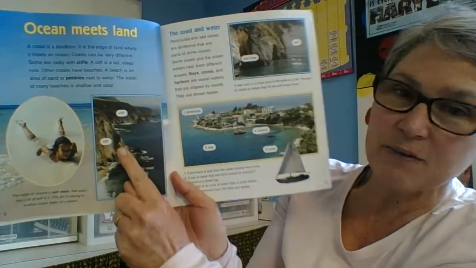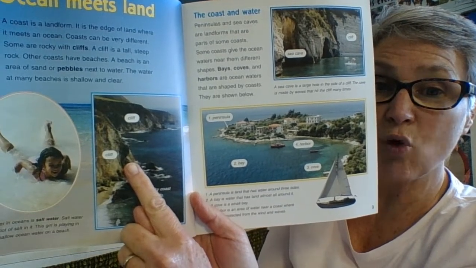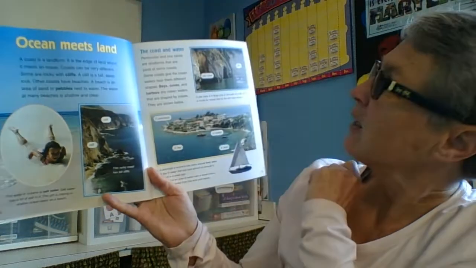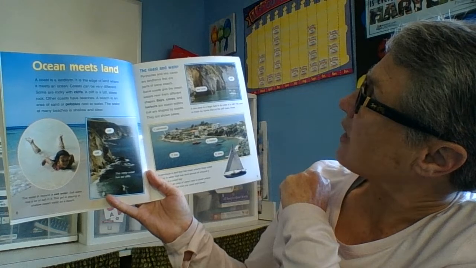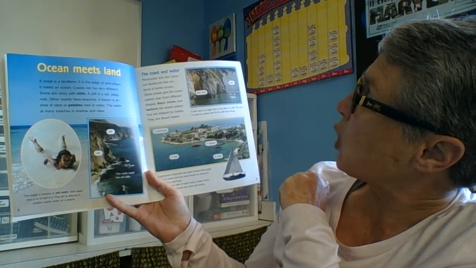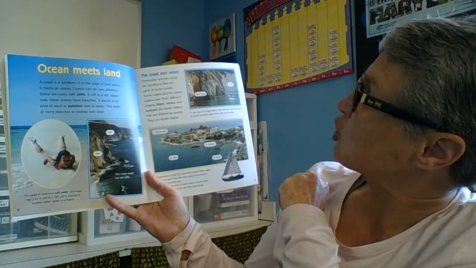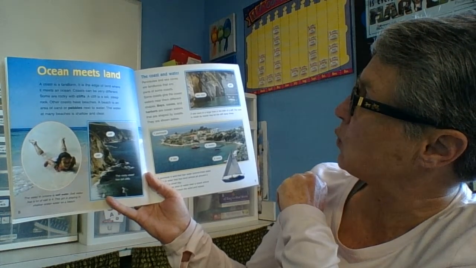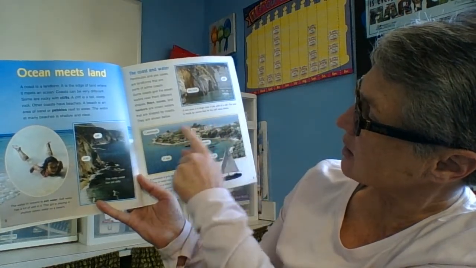So now we've got cliffs here. Here's a picture of cliffs, sharp, steep rocks near oceans. The coast and water. Peninsulas and sea caves are landforms that are parts of some coasts. Some coasts give the ocean waters near them different shapes. Bays, coves, and harbors are ocean waters that are shaped by coasts. They are shown below. Here's a peninsula that sticks out.